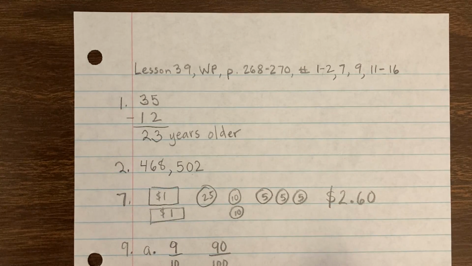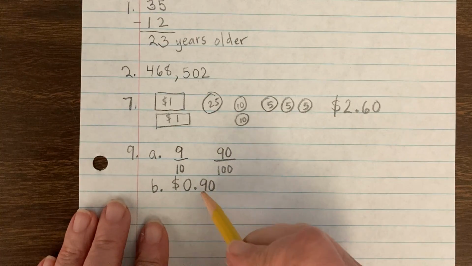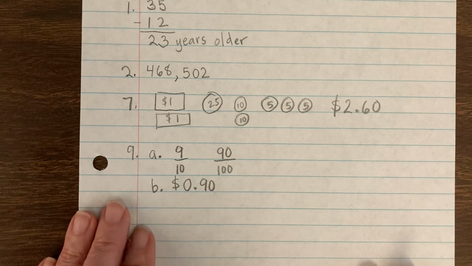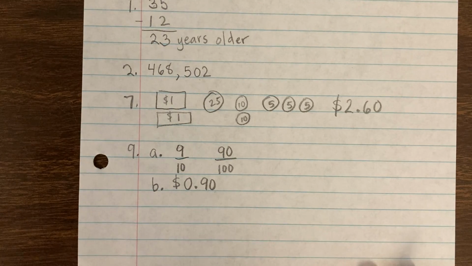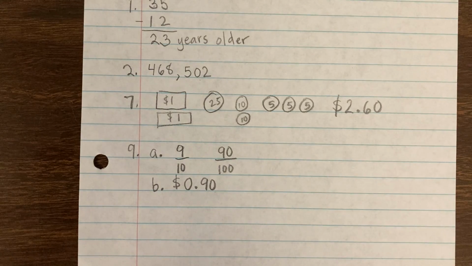And then B, write the value of 9 dimes using a dollar sign and a decimal point. So we need to write 90 cents with a dollar sign and a decimal point. So we have no dollars, and then we have 90 cents. So we've got dollar sign, 0, decimal point, 9, and then 0. Okay? Then we have 11 through 16.